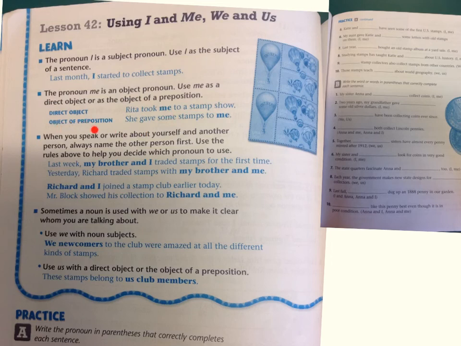Next, it says the object of a preposition. She gave some stamps to me. Me is that object of the preposition, and that's when you're using me. Once again, when you're using I, it is the subject of the sentence. When you're using me, it's going to be the direct object or an object of the preposition. All right? It's going to be an alternative. You're already going to have a subject of the sentence.